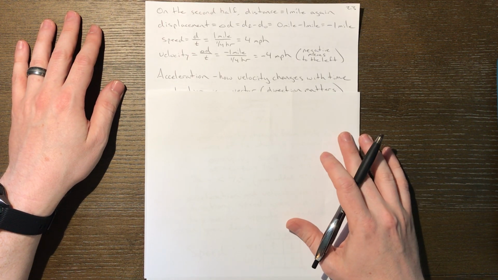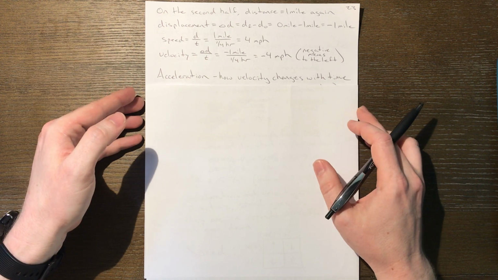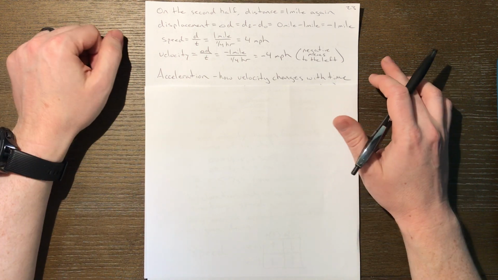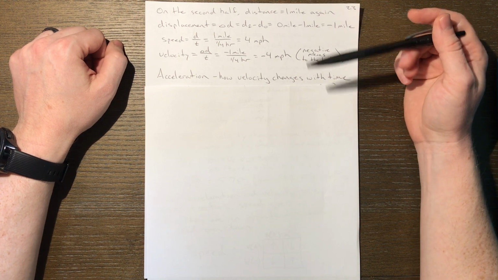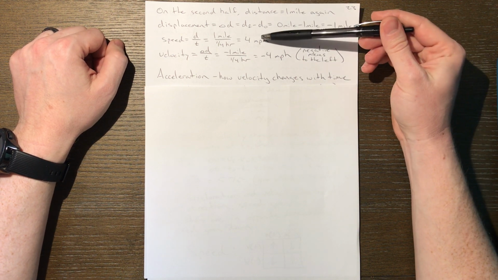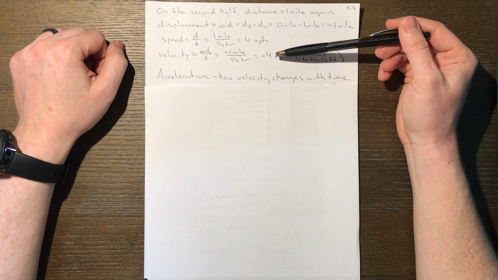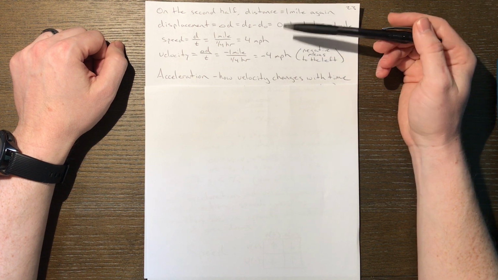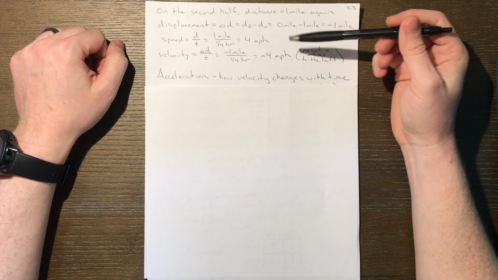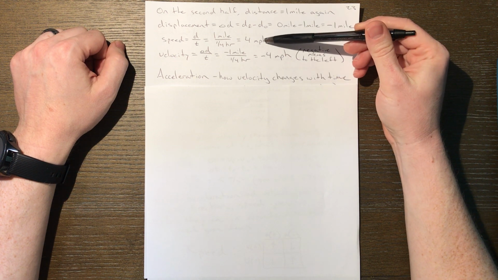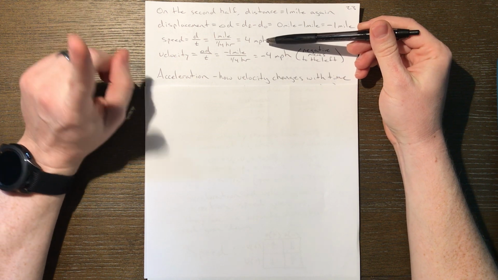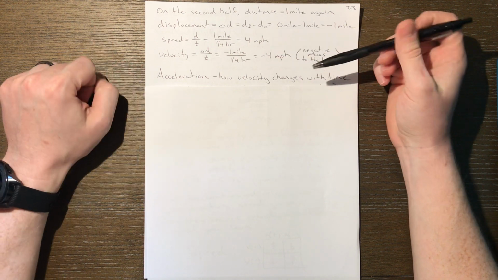Now, acceleration is defined as how velocity changes with time. And of course, as we ended our last video, we mentioned that speed is the absolute value of velocity. So oftentimes, whenever you are changing your velocity, you're also changing your speed. However, that's not always the case.